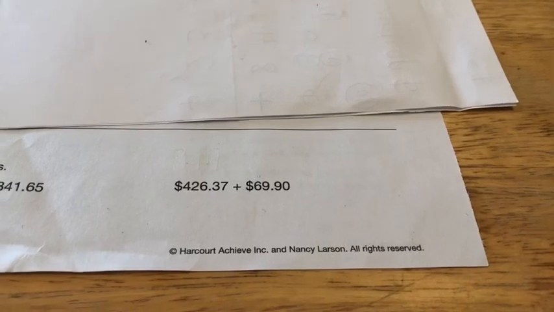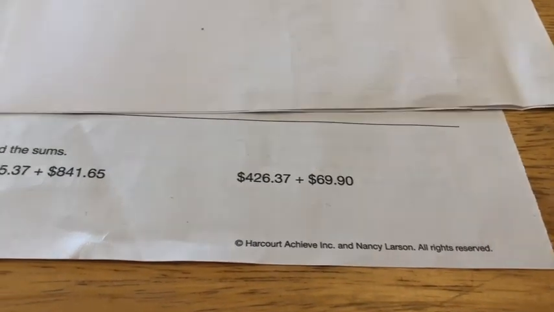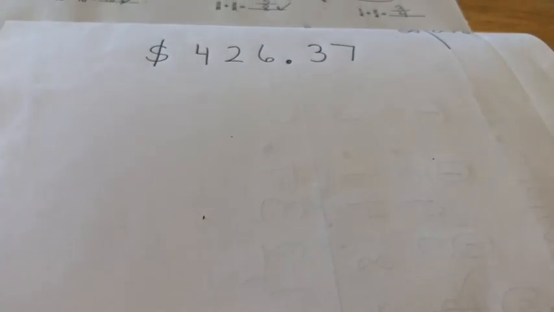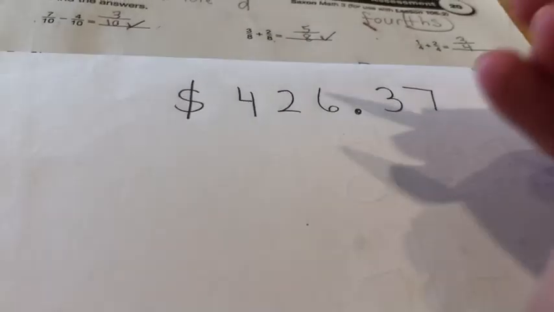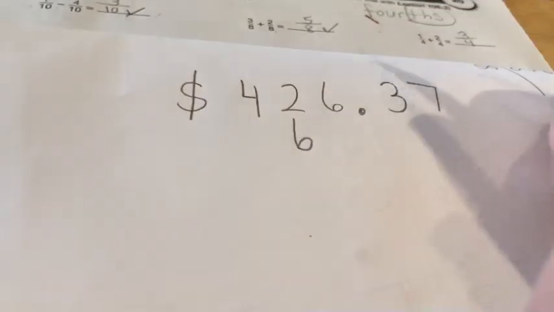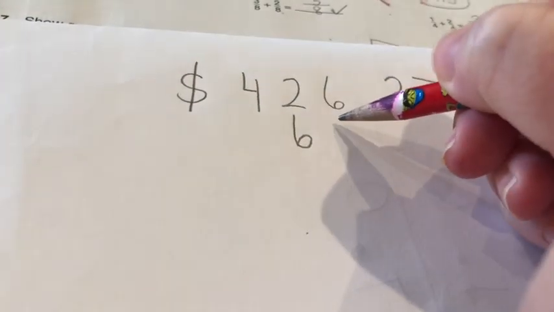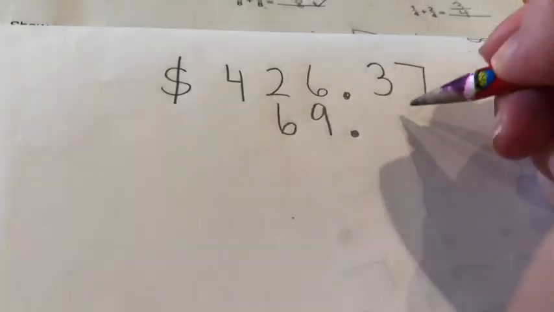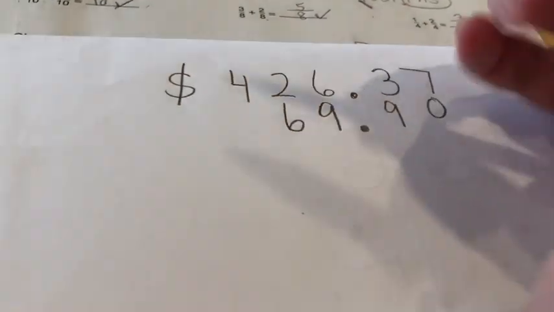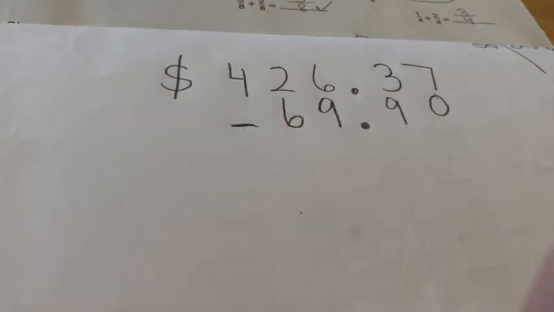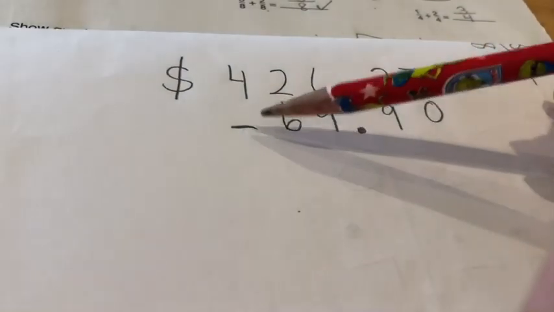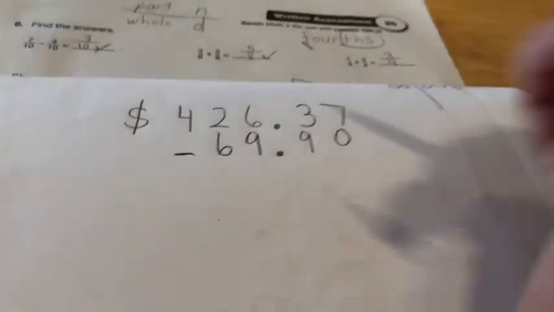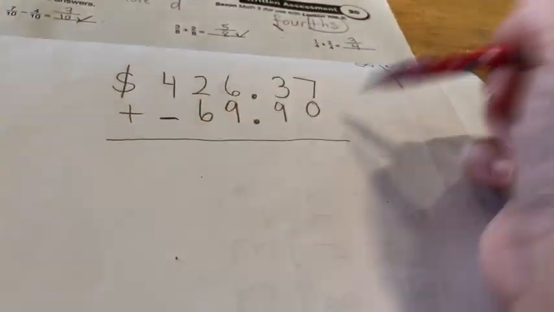On this one, there's no $100 place in the second number. So this is when lining up our place value is going to be very important. So right here I have my $426.37, and now I'm putting in $69.90. So 60 always means 6 sets of 10. So I'm going to make sure and put it in the tens place. $69.90. So there are no sets of $100 in this number. So I can put a little dash there, I can fill it with a 0, or I can leave it blank. And now we're ready to do the addition.